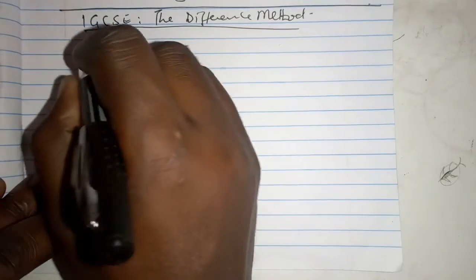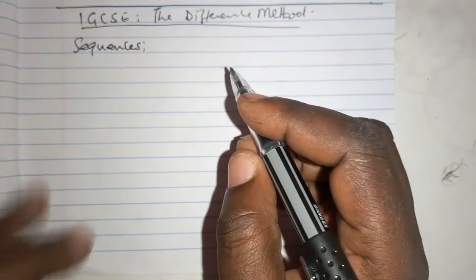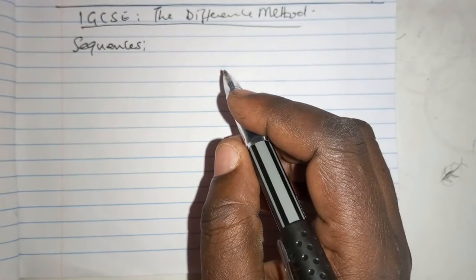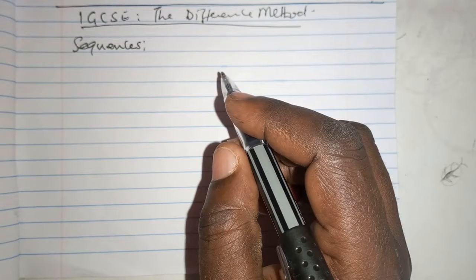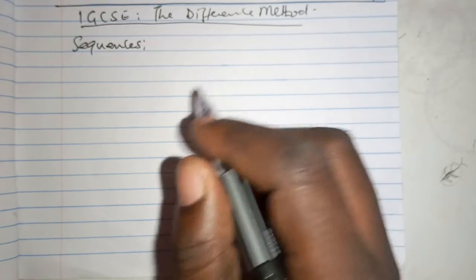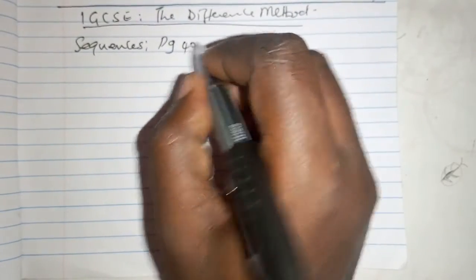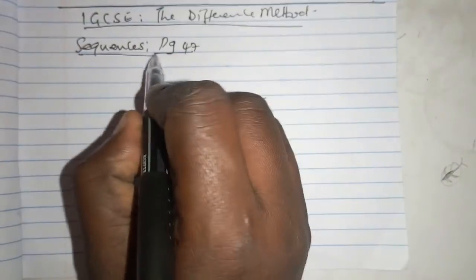Remember, we're still talking about sequences as a topic, and this one takes us to a different level of the sequence. We are on page 47 of the IGCSE book.